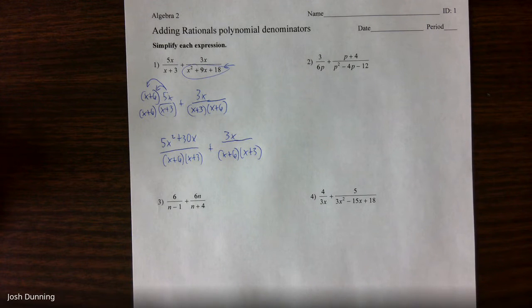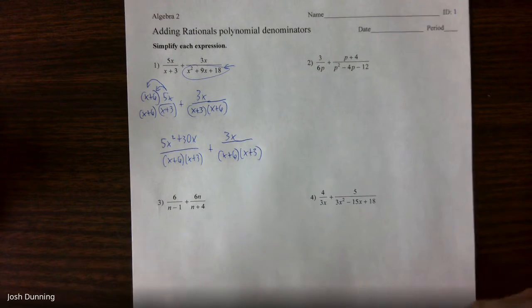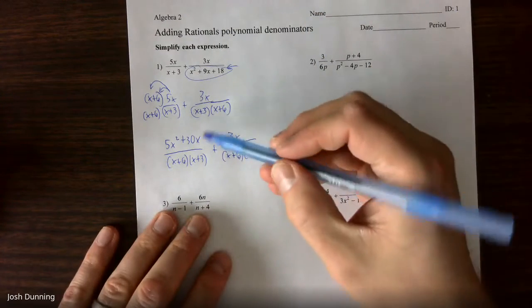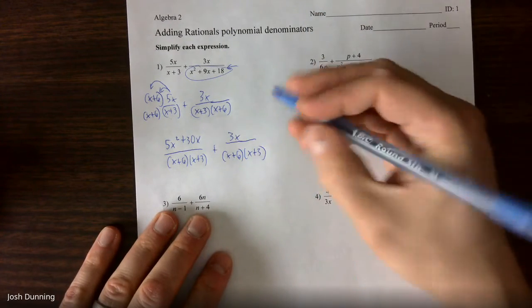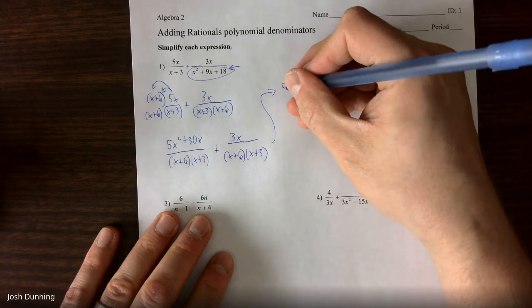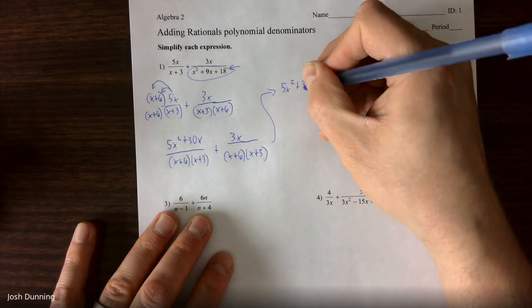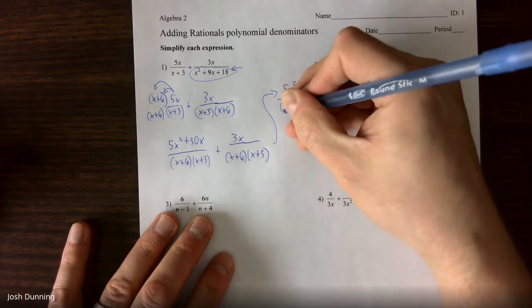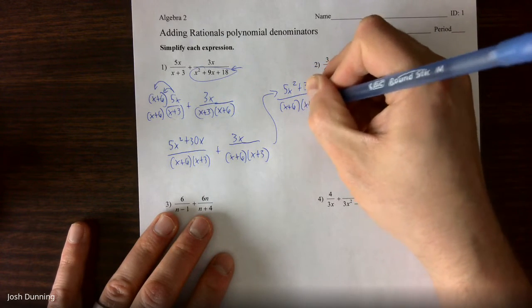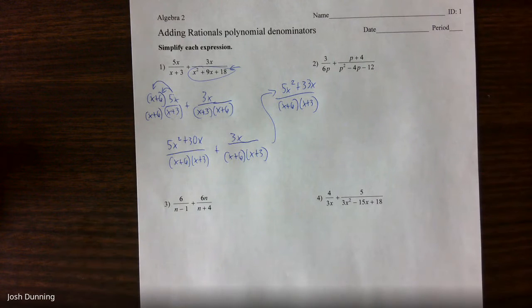Now they have a common denominator. Now I can add them. I can actually do stuff here, too. I can combine the 30x and the 3x. 30 plus 3, 33x. Like I said at first, this one's kind of challenging for people at first.